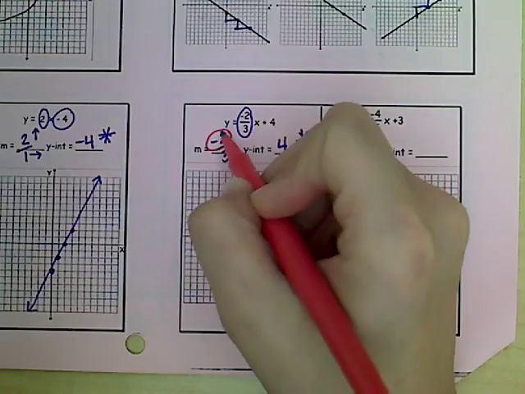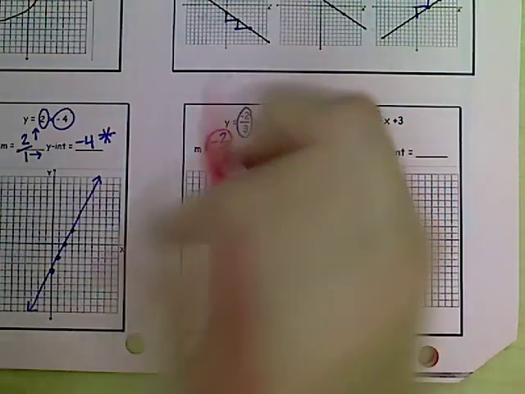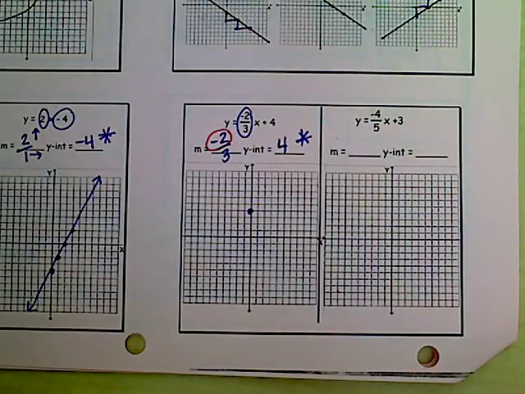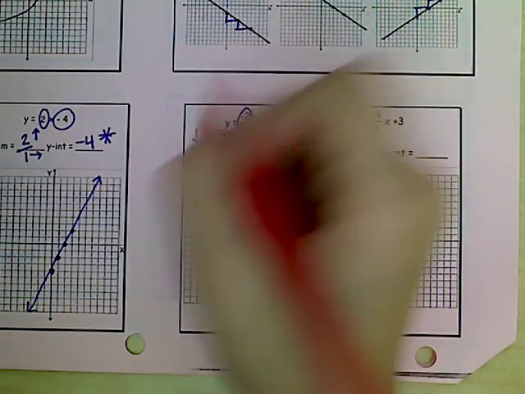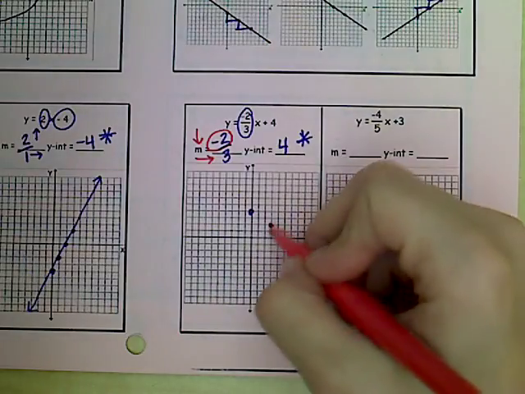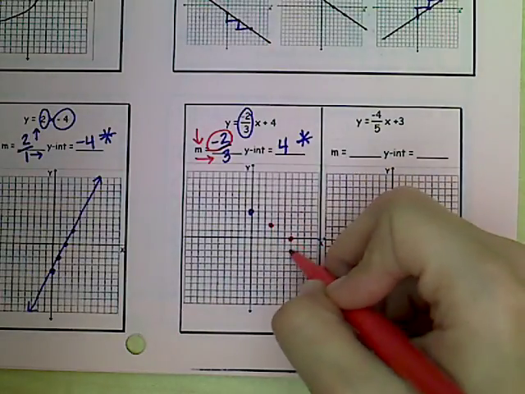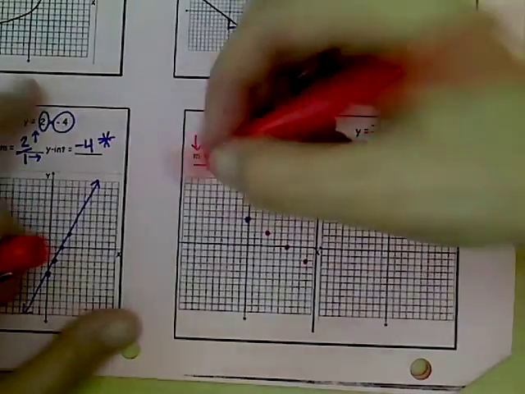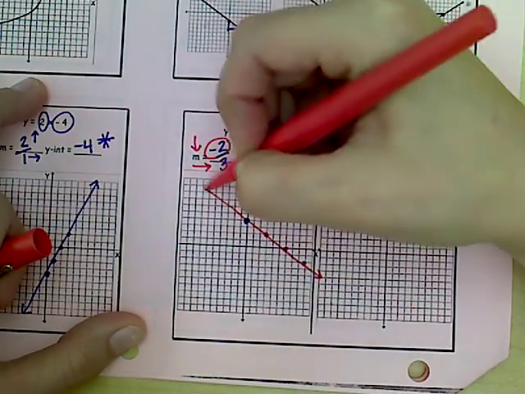So if that's negative, we go down, and then that denominator is always positive, so it's always telling us to go to the right. So this is telling me to go down 2, right 3. So down 2 over 3, down 2 over 3, down 2 over 3. And there is my line.